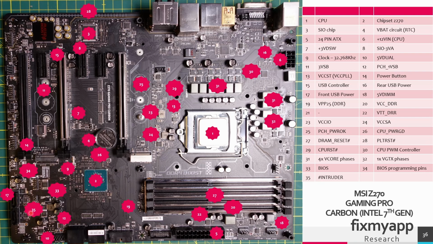In area 35 you can find these two pins, and when you short this pin to ground, it will trigger an intruder signal. The intruder signal, sometimes referred to as the intruder detection signal, is used in modern computer motherboards as a part of a security feature to detect physical tampering or unauthorized access to the system. This signal is generated by a detection switch or sensor, which monitors whether the computer case has been opened.